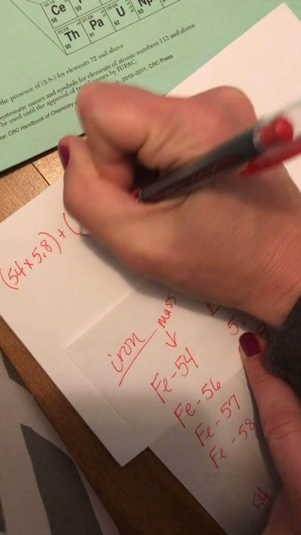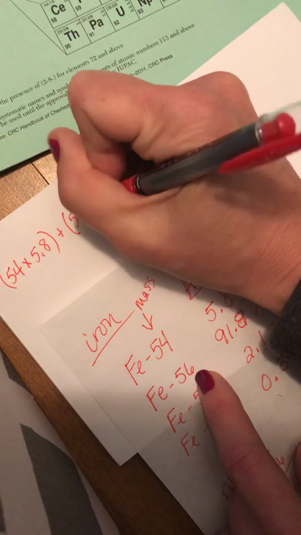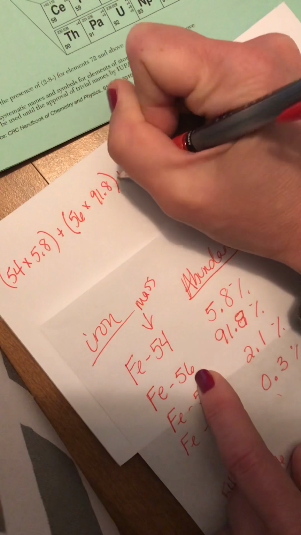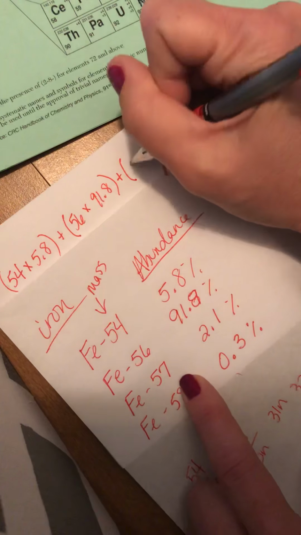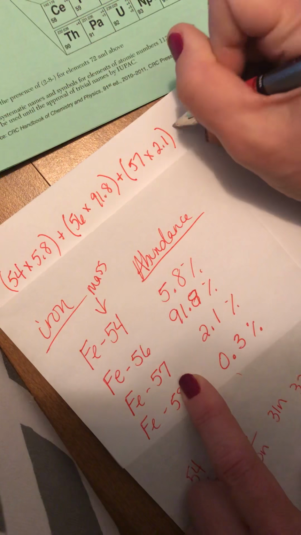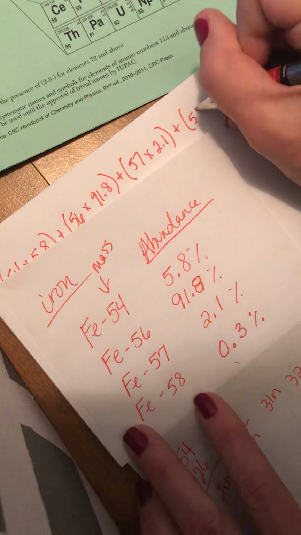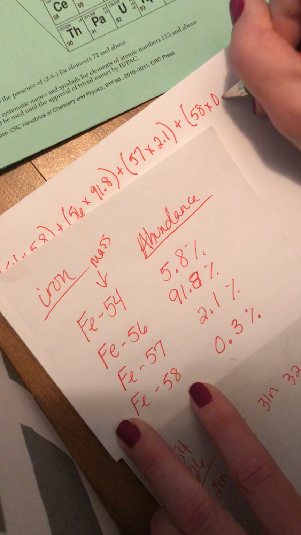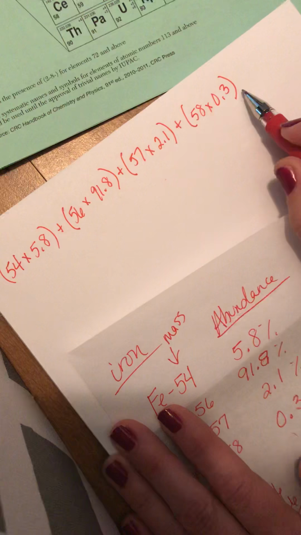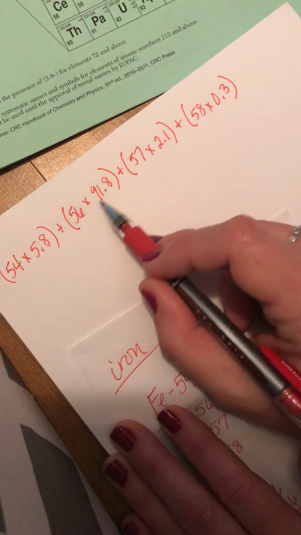And then I'm going to add that to the next mass times abundance. 56 times 91.8 plus, and the next one is 57 times 2.1 plus the last one, 58 times 0.3. Okay, so there's all 4 of my isotopes, mass times abundance plus mass times abundance.